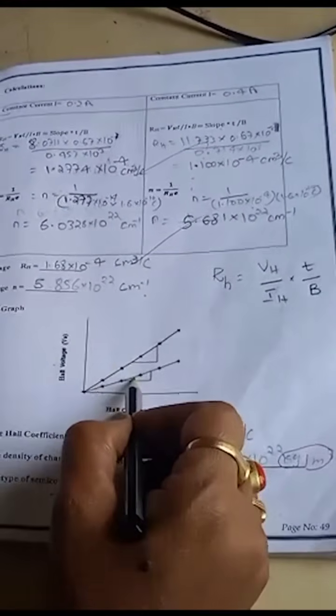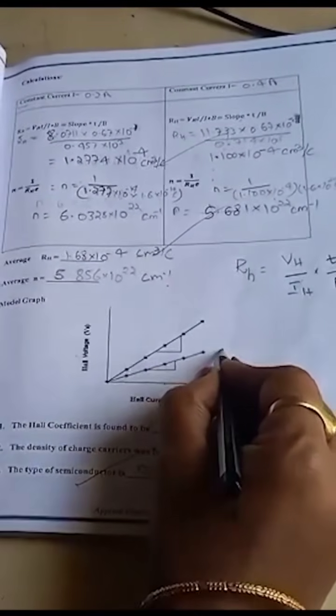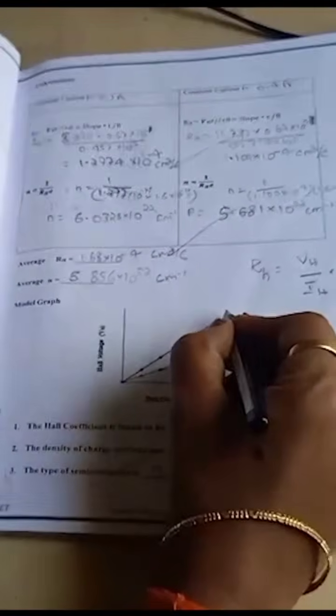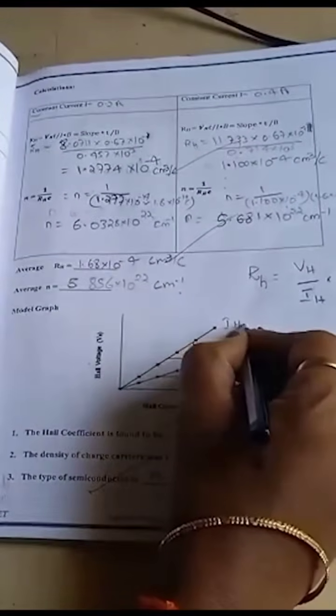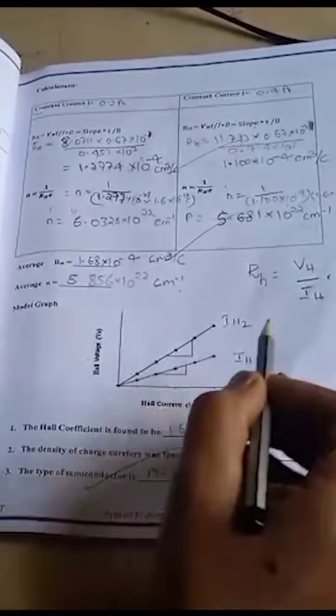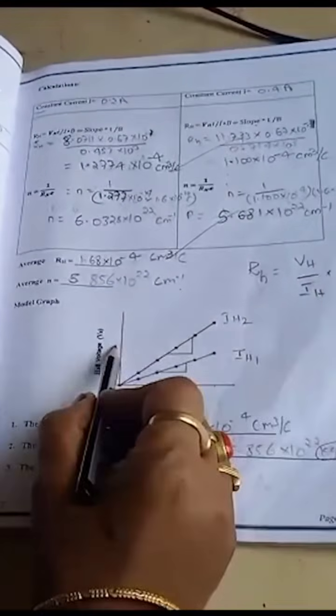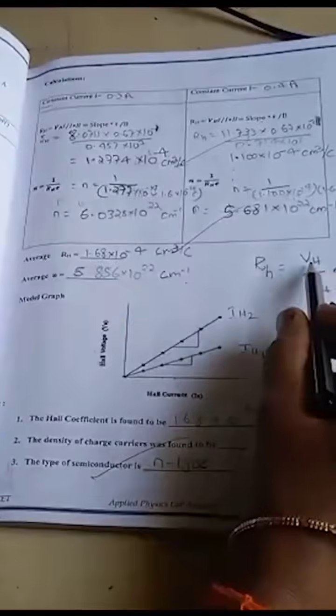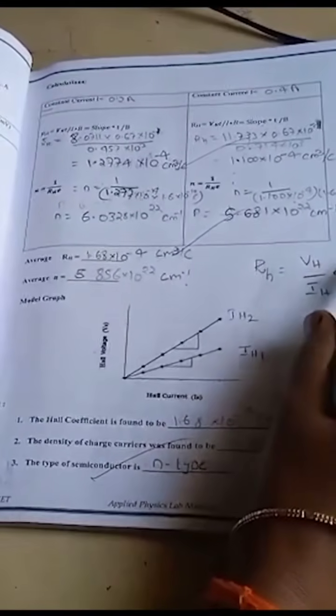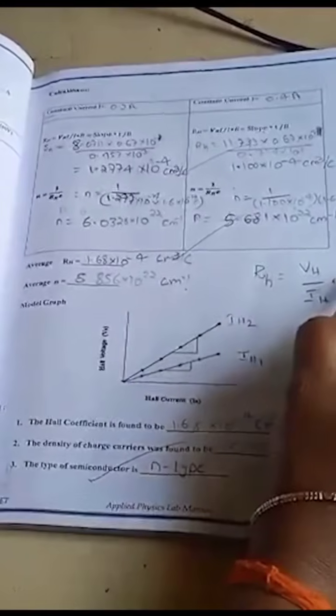Now for example, if this is the first case of the constant current IH1 and say this is for IH2, then the slope of this is substituted here, that is VH by IH is the slope that is substituted here, and the T is the thickness of the sample, already given as 0.67 mm for this particular case of your sample, by the magnetic field what you have noted in the gauss meter. So this will give you RH value.